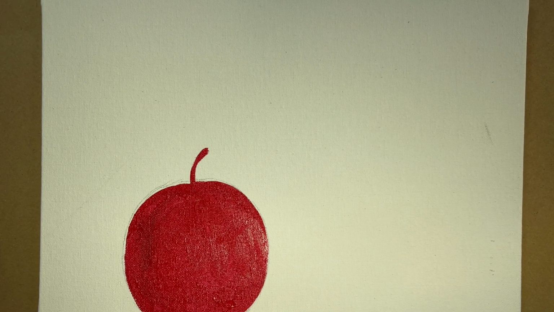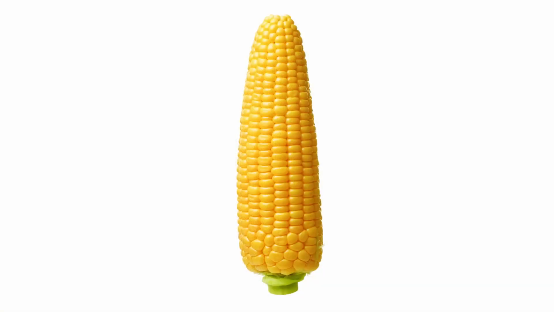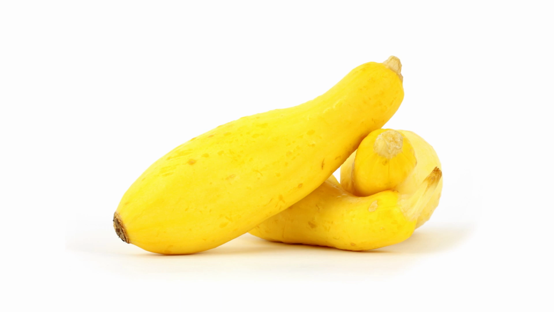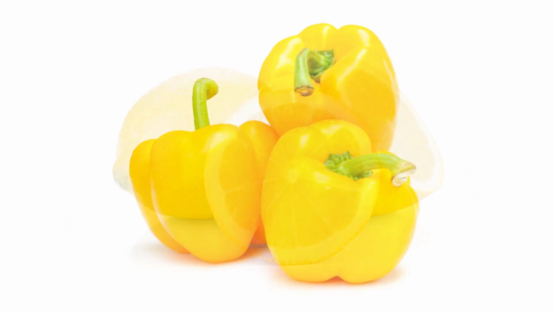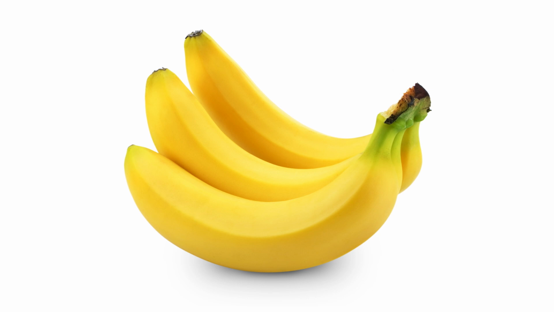Now I get to have some fun and think of some fruits or veggies I could add into my design that fit the other primaries. With yellow, what would you add? I could imagine a shucked ear of corn, a summer squash, some lemons, a yellow pepper, but I think I'll go with a classic banana for the yellow element within my still life. Let me go ahead and add that now.